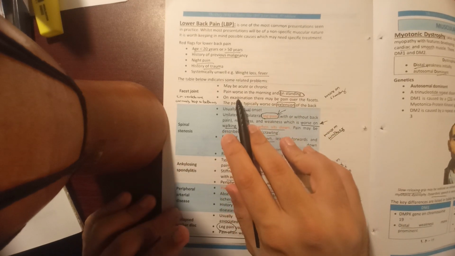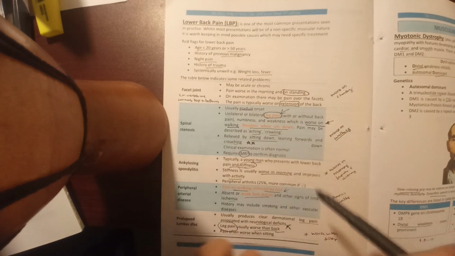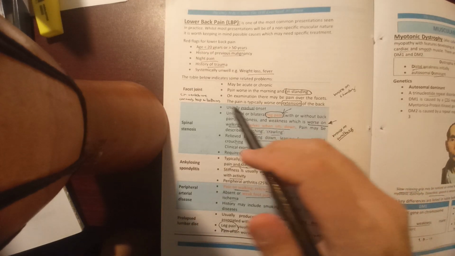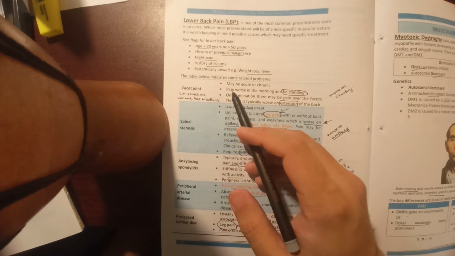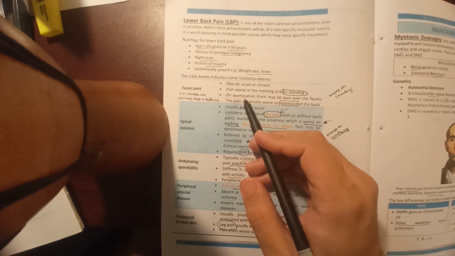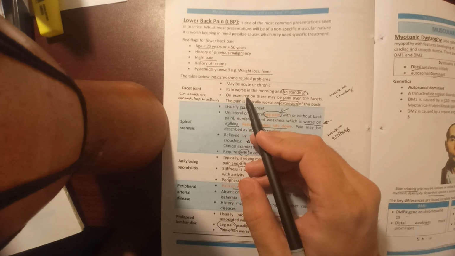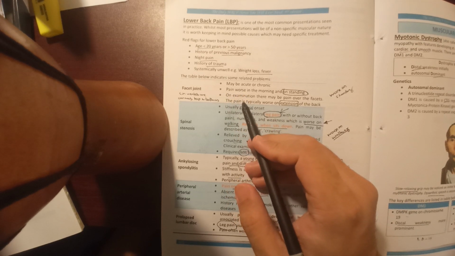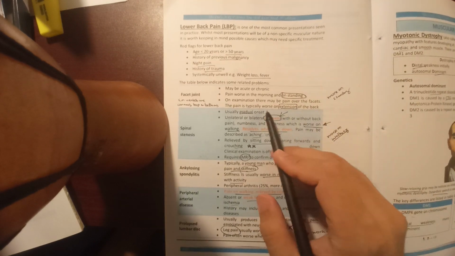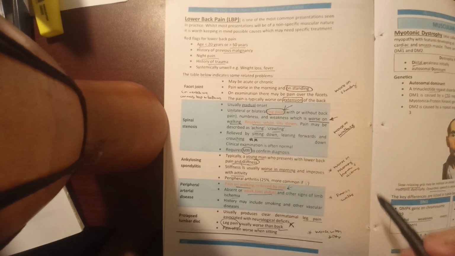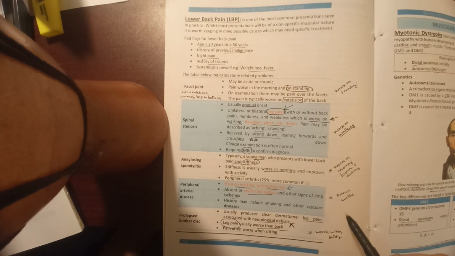And facet joint pain. Facet joint pain, basically of the intervertebral joints, may be acute or chronic. Pain is worse in the morning and on standing. On examination, there may be pain over the facets. Pain is typically worse on extension of the back. So it's worse on standing with facet joint disease.